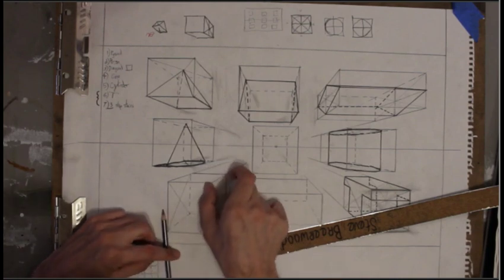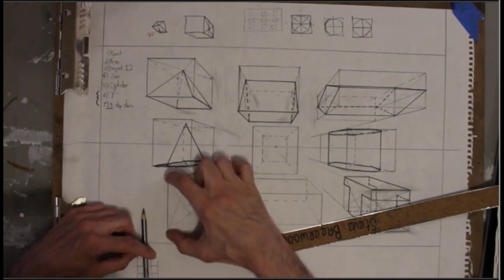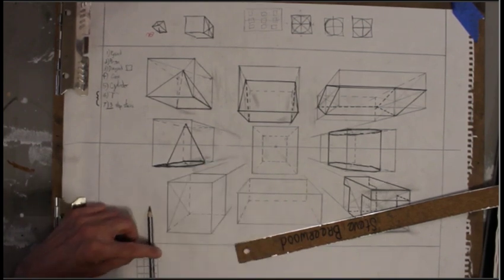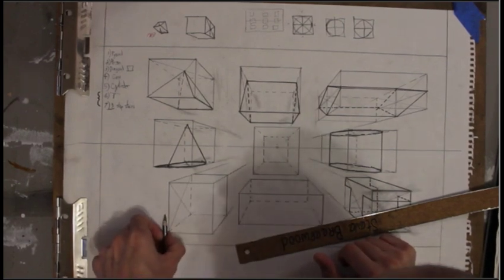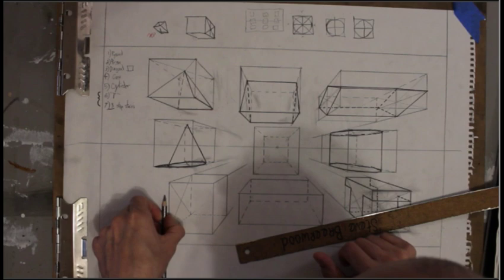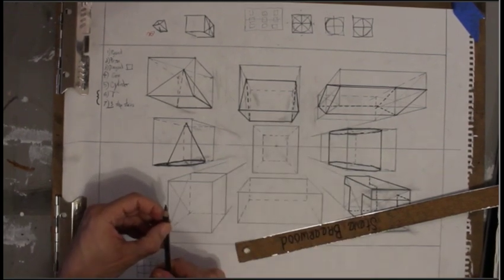We can't eyeball what 3/3 would look like along this axis, but we can on this perfectly flat axis. So we can do that just in the same old method of measuring with our pencil. Make that a little smaller.